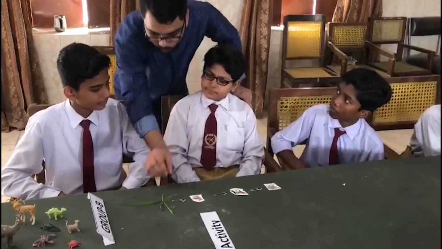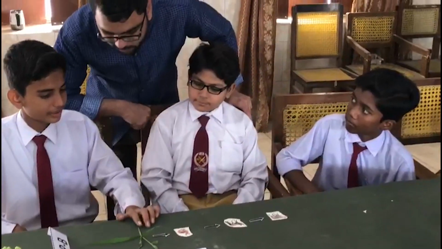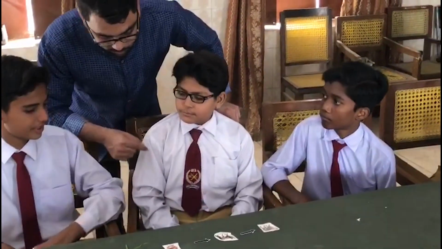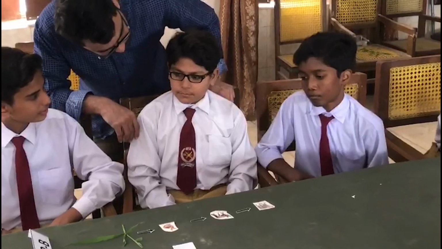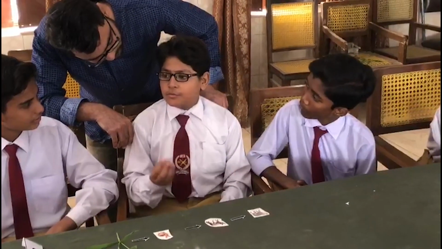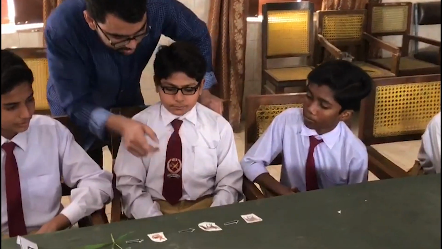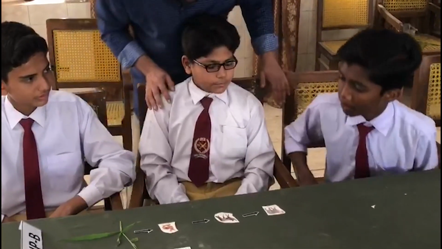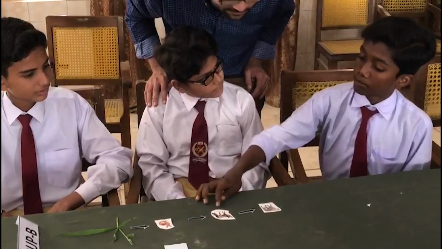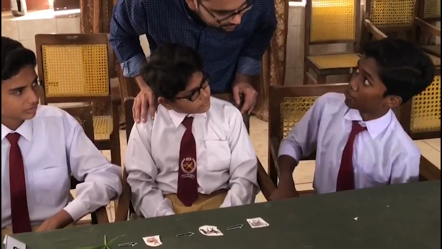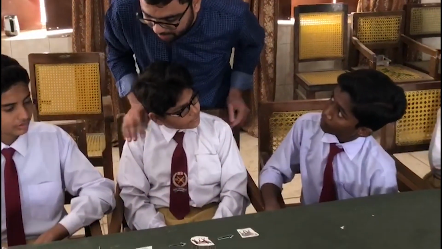Okay. So what is the grass in this food chain? Grass is the producer in this food chain. Why do we call the grass a producer? Because, sir, they produce their own food. They make their own food. Excellent. And how many consumers are there? Primary consumer, secondary consumer, and tertiary consumer. Excellent. Keep it up. Now clap.